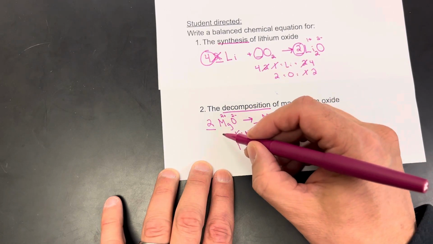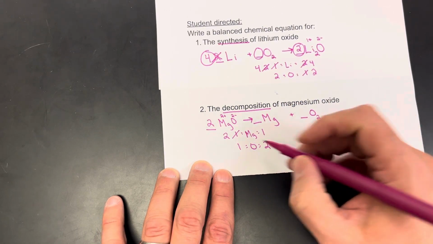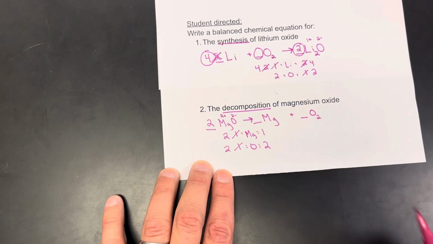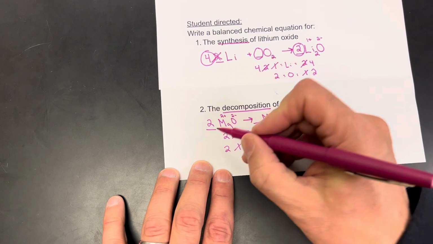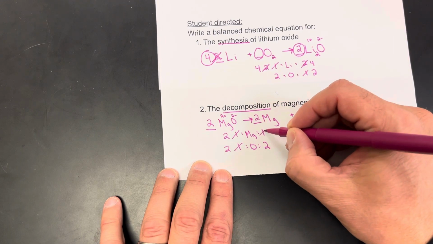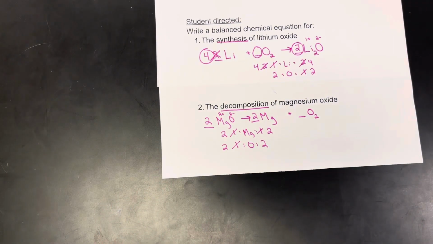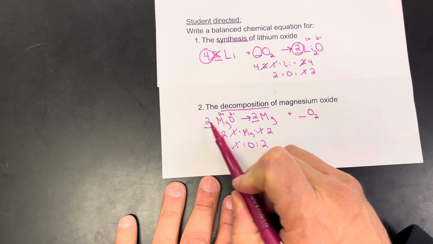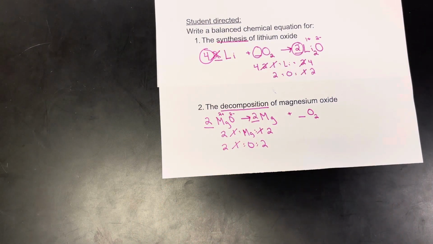and that's going to change the magnesiums, which I'm not thrilled about, but it is going to get the oxygens up to 2. Now I need to come to the other side and get the magnesium up to 2 by placing a 2 right here. And now this is a balanced chemical equation of 2, 2, 1 between the magnesium oxide, magnesium, and oxygen. And I have a balanced chemical equation.